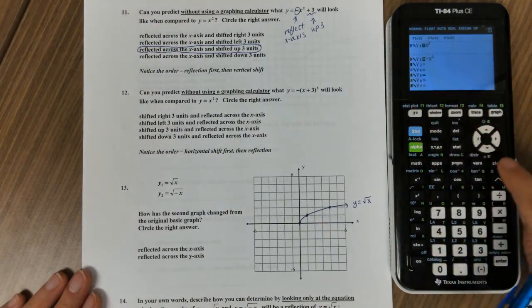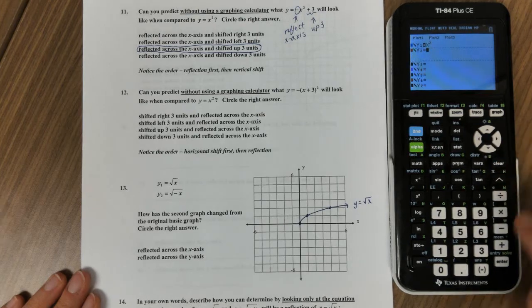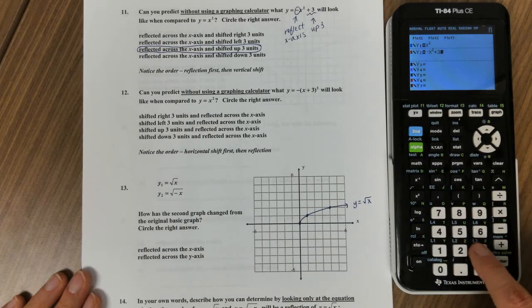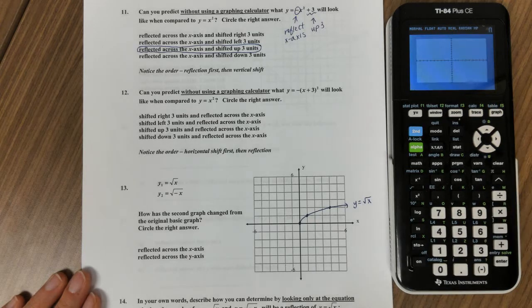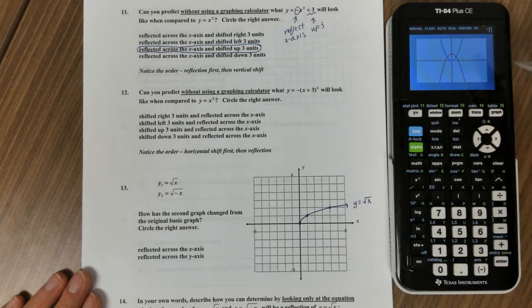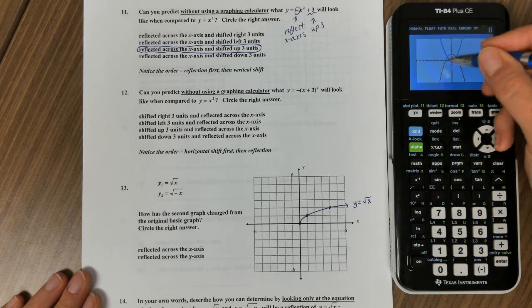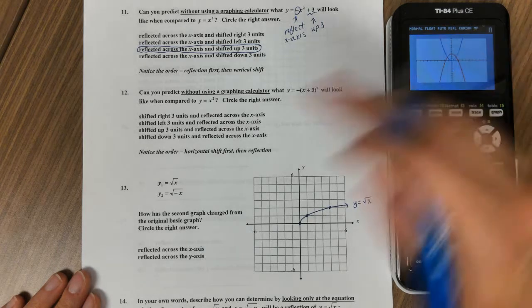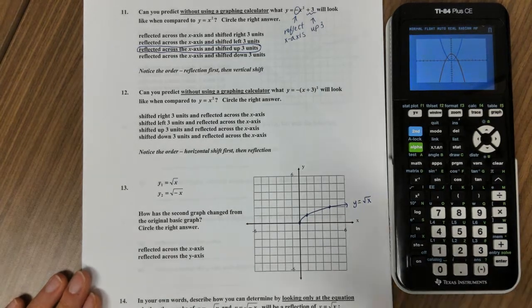Okay, let's go ahead and check it. There's y equals x squared, y equals negative x squared, and then plus 3. So it looks like it reflected across the x-axis, and then after that it shifted up 3, from what we were seeing back in number 10.